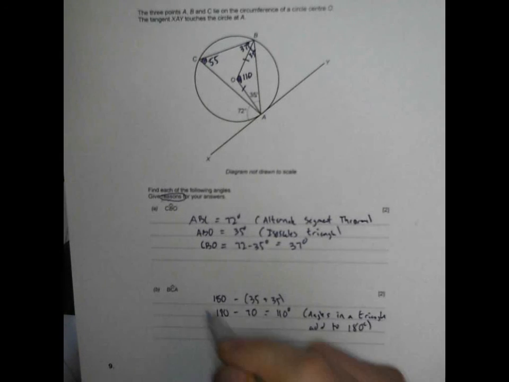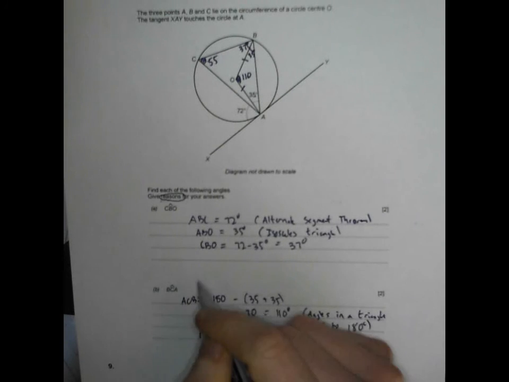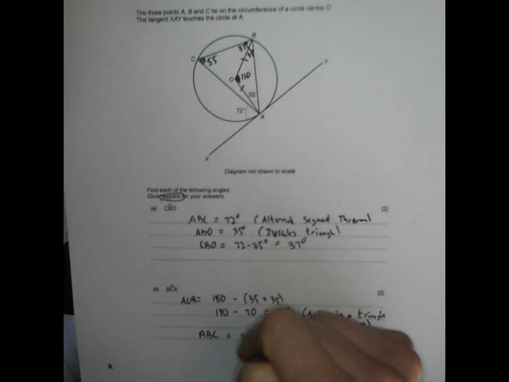Let's write it down to make sure I get it. Oh, sorry, I should have put there that was angle AOB. And now to get angle ACB, I'm going to do 110 divided by 2 equals 55 degrees. And just to get the final mark, let's write it down. Angle at centre is double the angle at the circumference. Done and dusted, 4 marks.